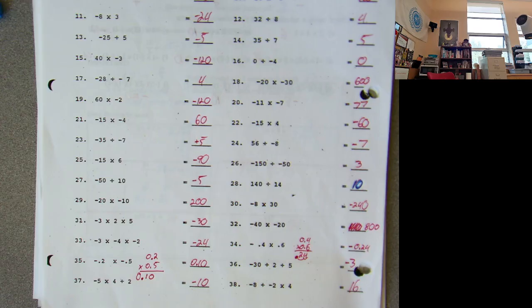All right, so if we wanted to multiply, if we wanted to do number 35 here, I'm just going to take 0.2 and 0.5. I'm going to assume that the negatives we're okay with. A negative and a negative make a positive.